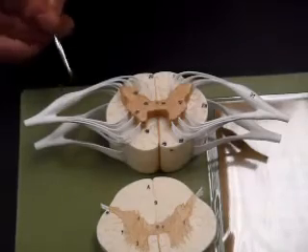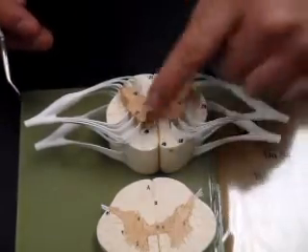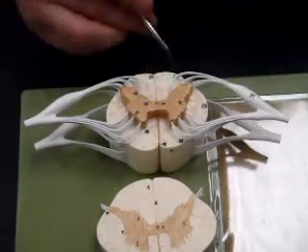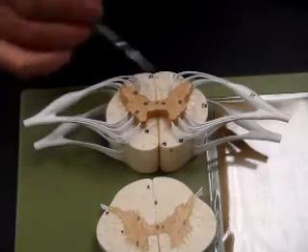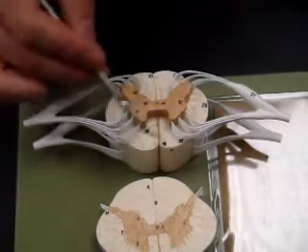And this also tells me the orientation of this spinal cord, that this side over here is dorsal, where this side is ventral. So dorsal or posterior, ventral or anterior.